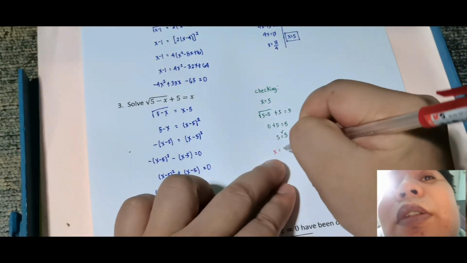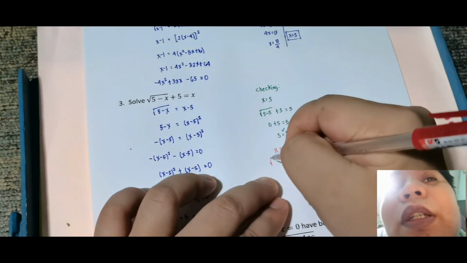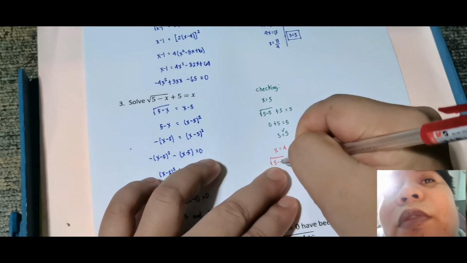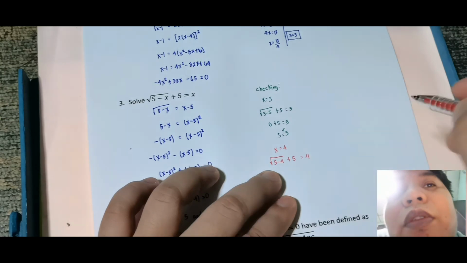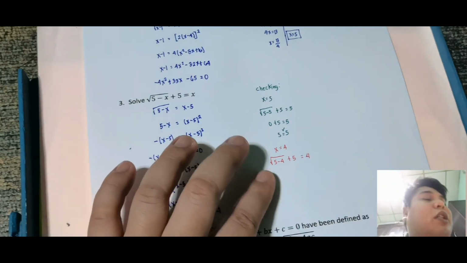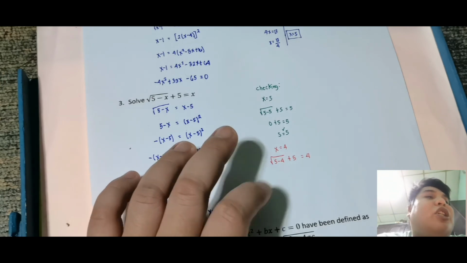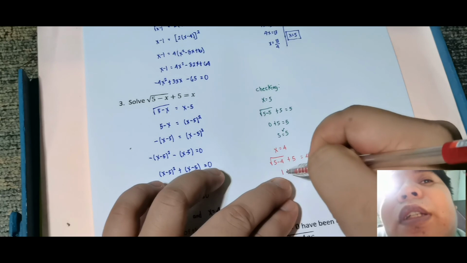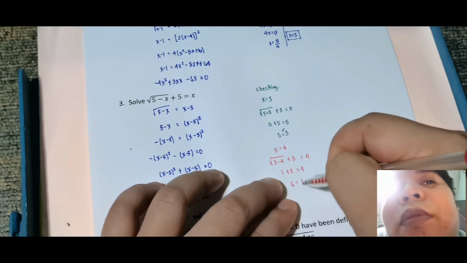So whenever x is equal to 4, so that is square root ng 5 minus 4 plus 5 is equal to 4. So this is positive and negative 1 kasi dapat lalabas yan. Pero in this case, lagi natin kunin yung positive side. Pag nag-checking, kunin mo lagi yung positive. So this is positive 1 na lang kasi square root of 1 plus 5 is equal to 4. So this is 6 is equal to 4.